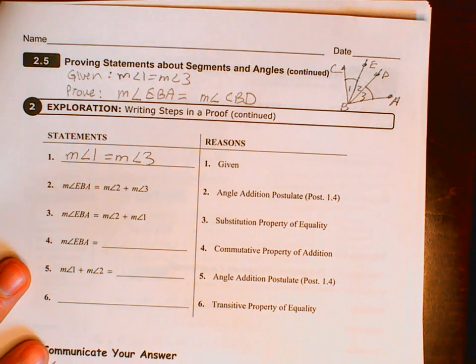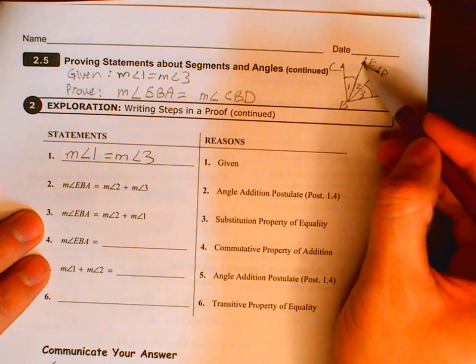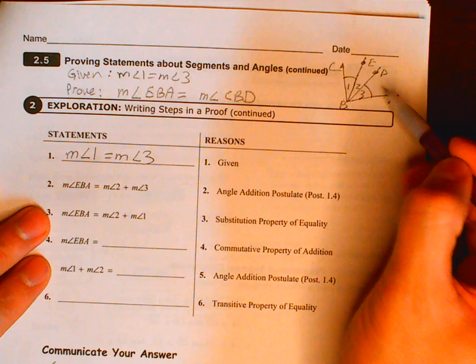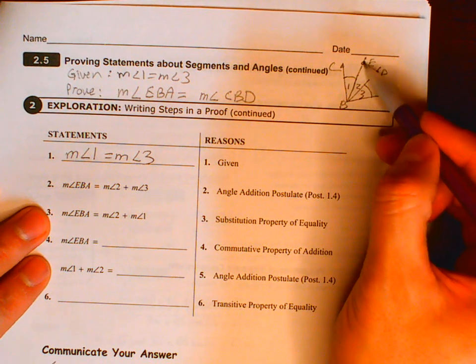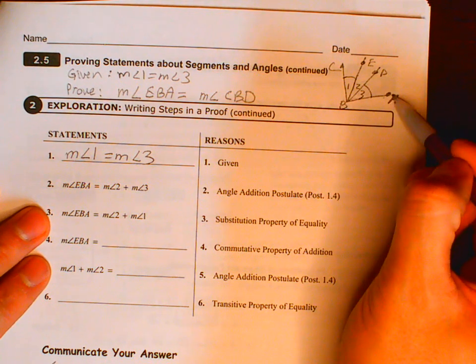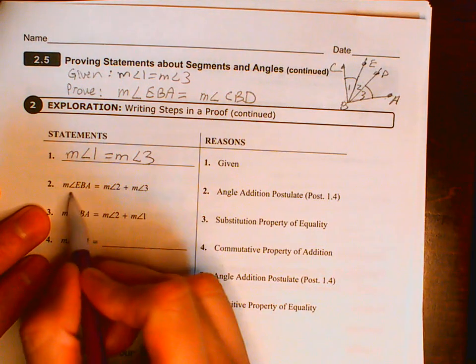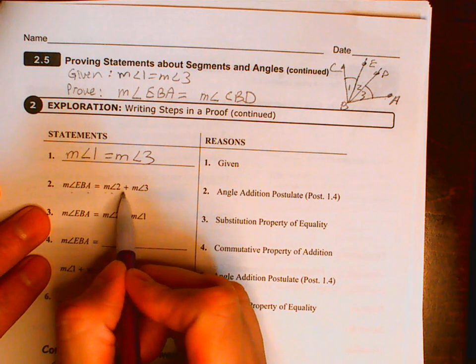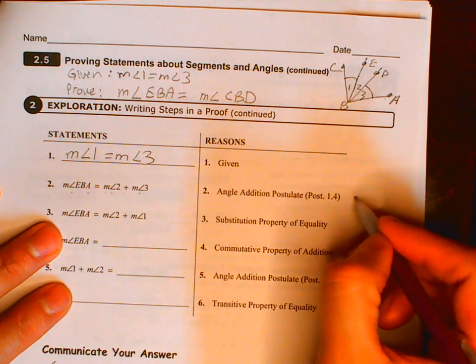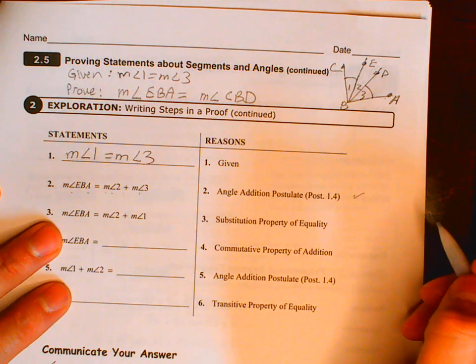Okay, so now what we're going to do is they give me the second two steps. Okay, we know that angle EBA is made up of angle 2 and 3. So look, EBA is made up of angle 2 and angle 3. So EBA is equal to the measure of angle 2 plus measure of angle 3. That is the angle addition postulate.